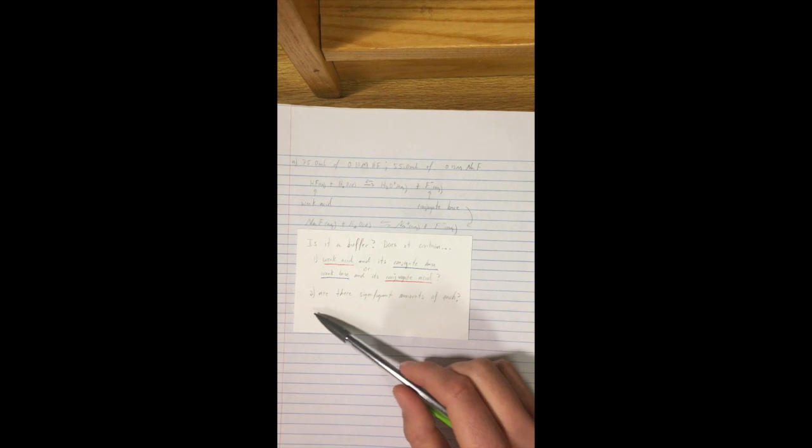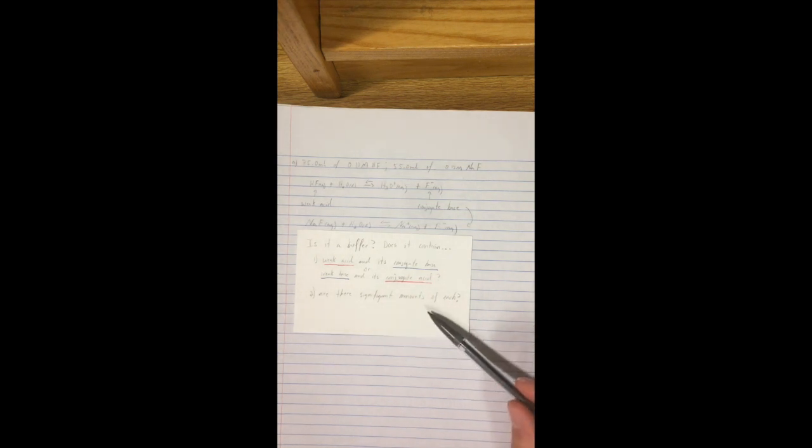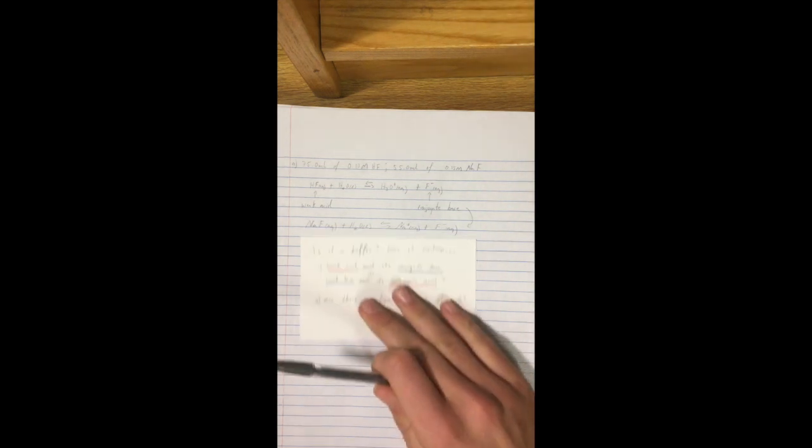So the presence of this conjugate base in both solutions meets this second criteria, that there will be significant amounts of each. And we can see that the first criteria is met simply by the presence of both the weak acid and the conjugate base. So this mixture will be a buffer.